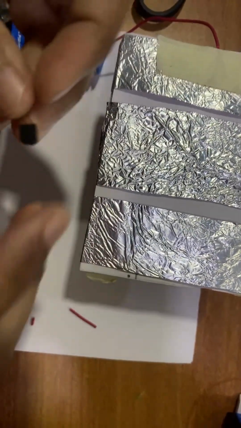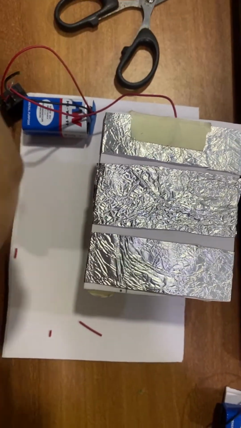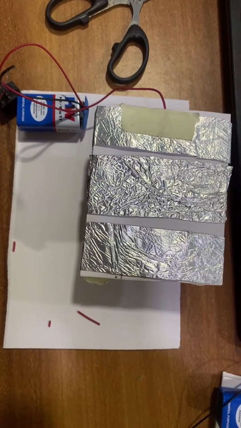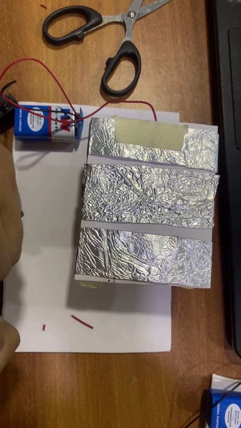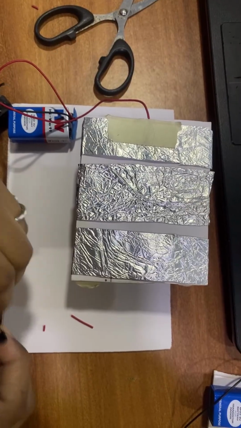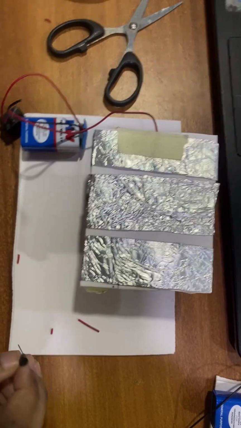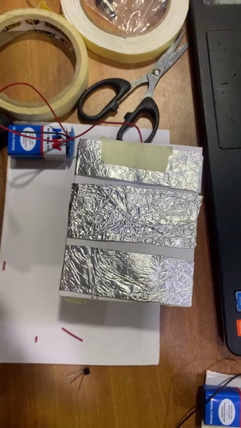So here it is written BC547 transistor that I have taken. The next thing that we are going to do is connect the negative wire of the battery.